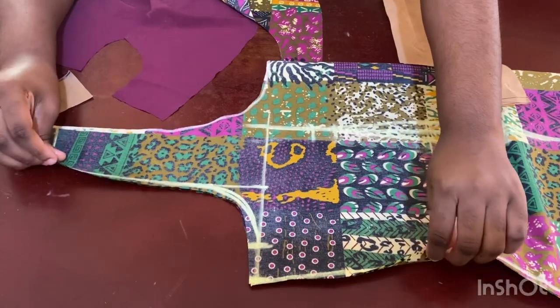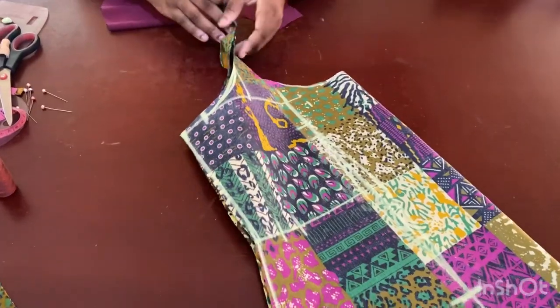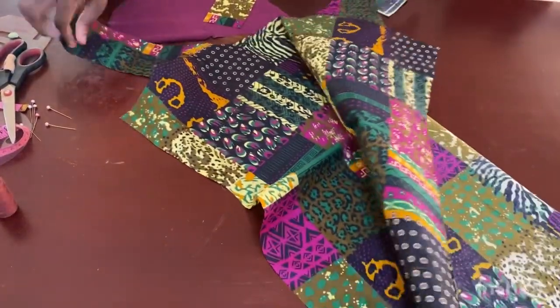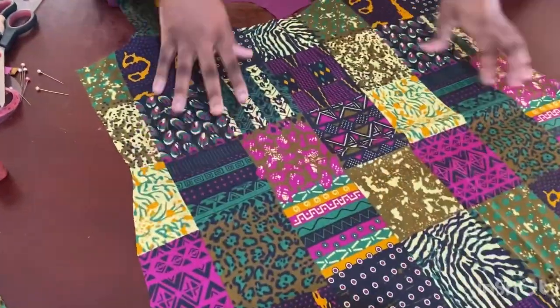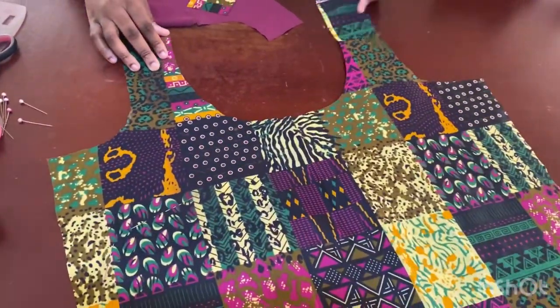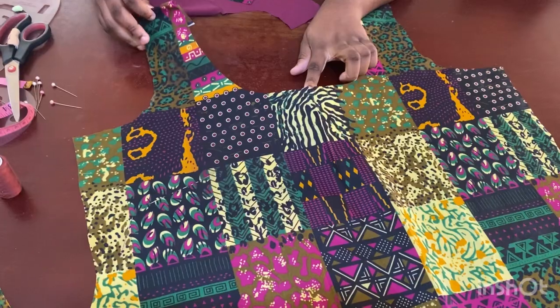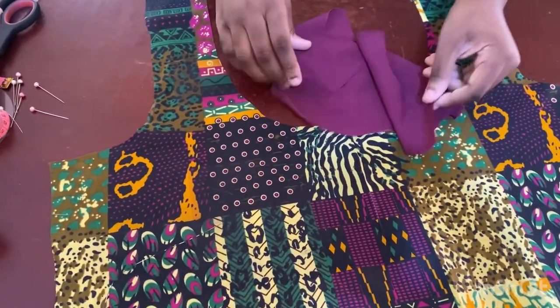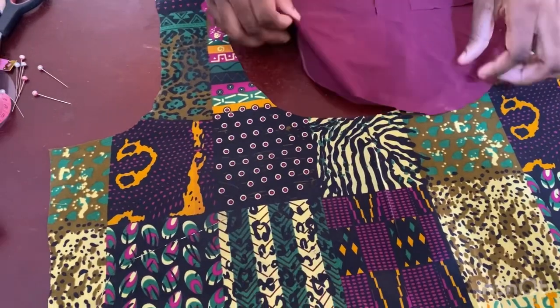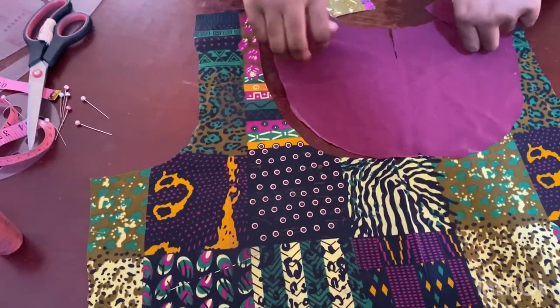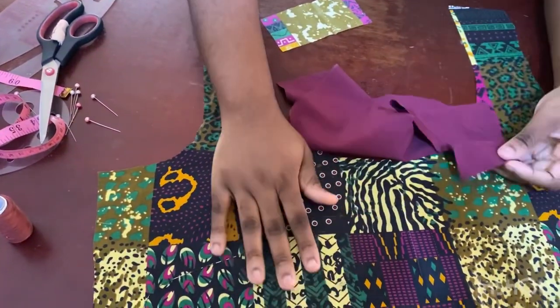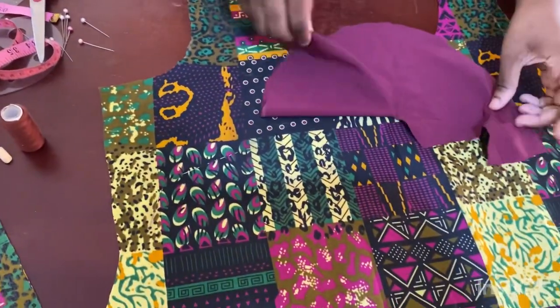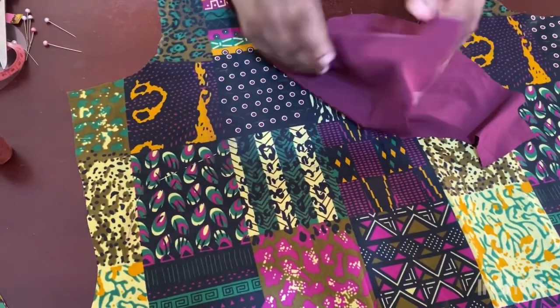So guys, the next thing you're going to do is open it up like this, the way it is. You see the notch we made by the center here. I'm going to make sure I place this here on that same notch, right? And I'm going to make sure this is the right side of my clothes, the right side of my akara also, and the right side of my clothes, so the right sides are facing each other.